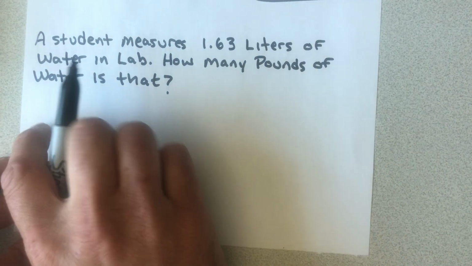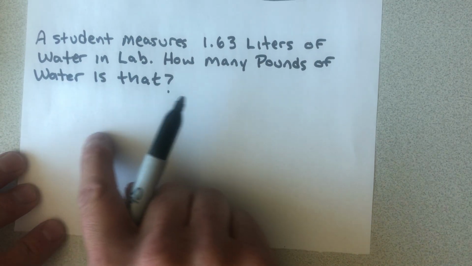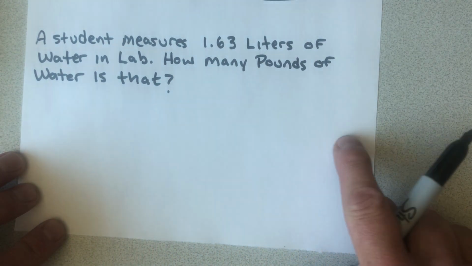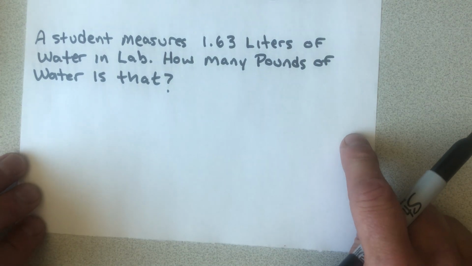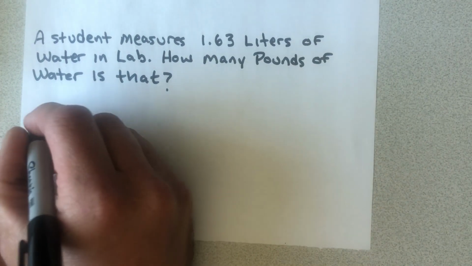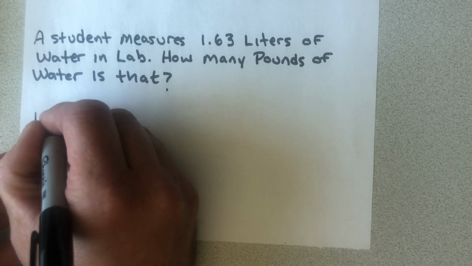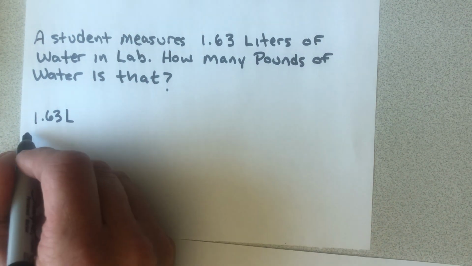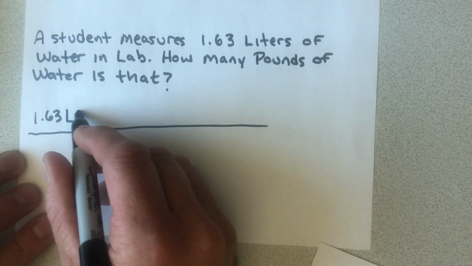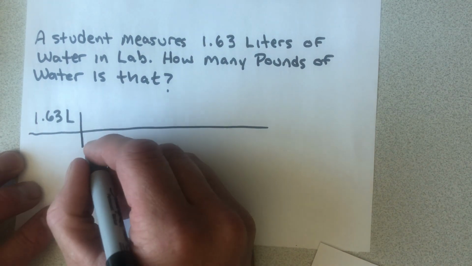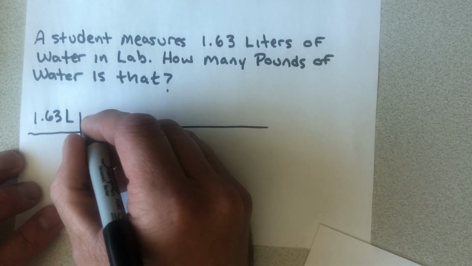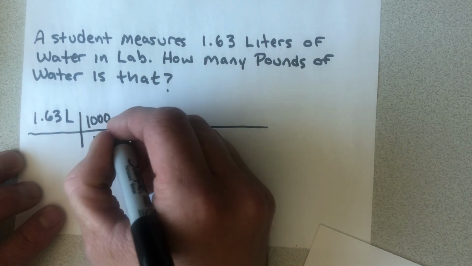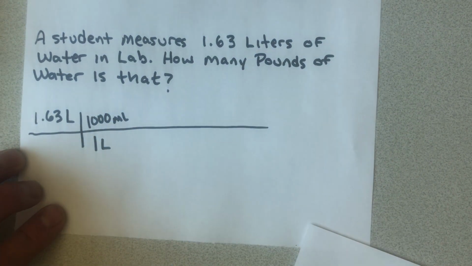And so we really have to do some digging to find the correct conversion factors to use. And this is where, if you have more than one stop along your conversion, you might have a pretty long line of conversions to make. So let's go ahead and start this off. 1.63 liters of water, okay? So I know a few conversion factors. I know that 1 liter is equivalent to 1,000 milliliters, okay?